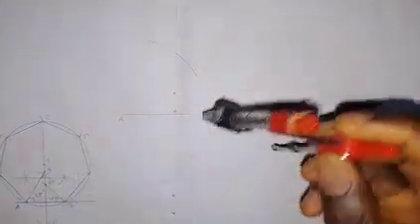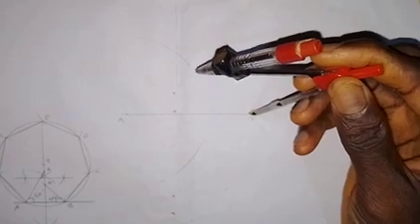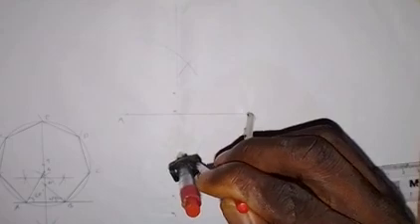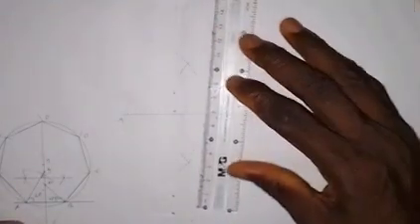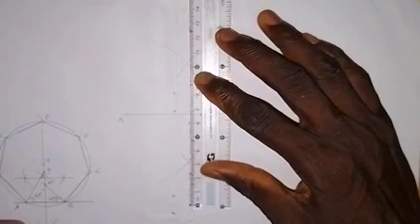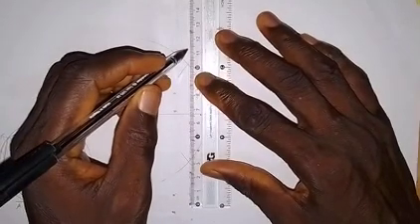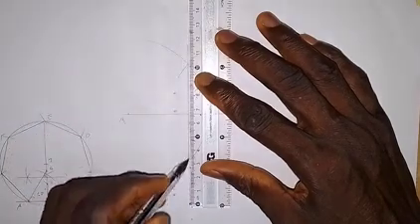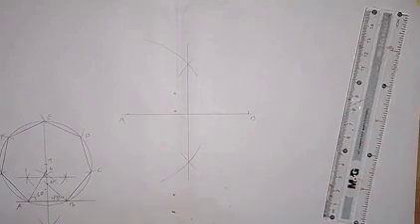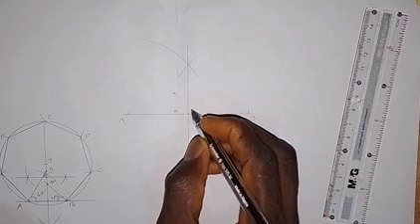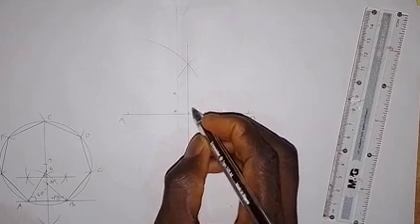Then we put the point at B with the same radius, and draw an arc here and here. We join the points of intersection of the arcs together to draw a bisector of line AB. So this is the midpoint of line AB. Let's call this point O.